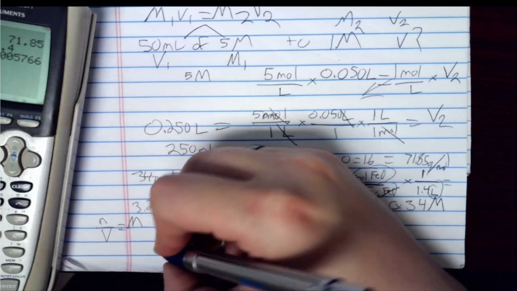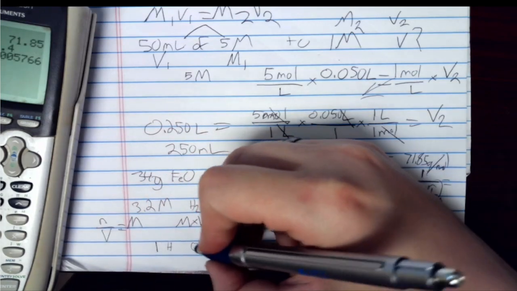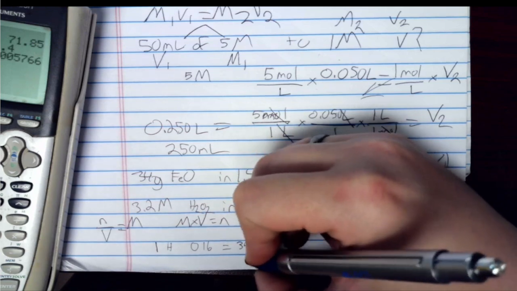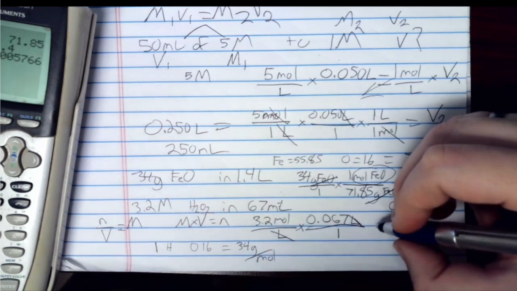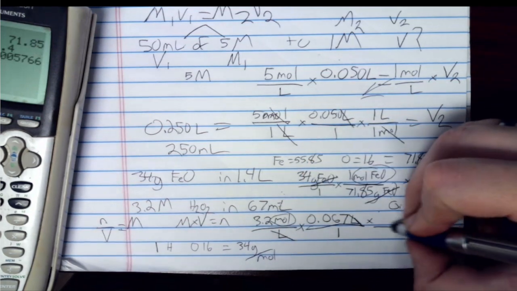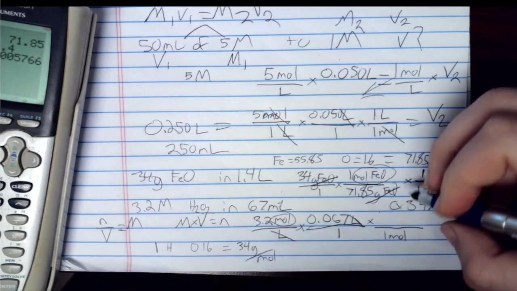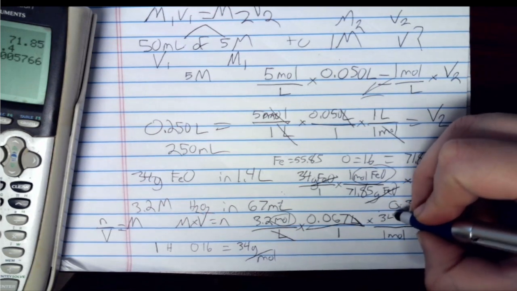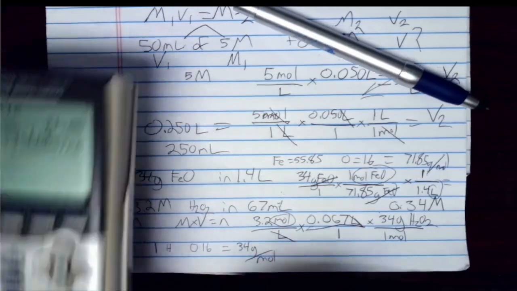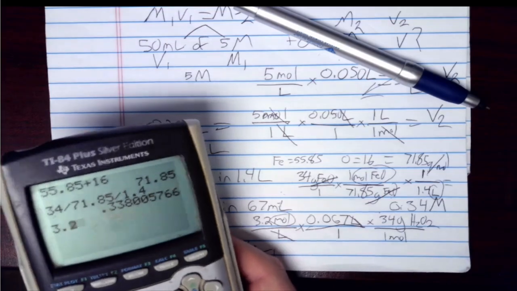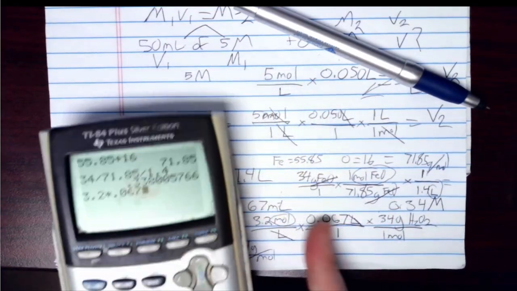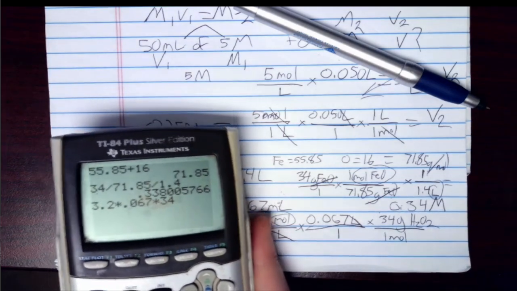Well, our hydrogen is 1, oxygen is 16, so 34 grams in 1 mole. So, if I have moles up top, I need moles on the bottom. So this is going to be 34 grams of hydrogen peroxide in 1 mole. So 3.2 times 0.067, because it's on top, times 34, because it's on top.